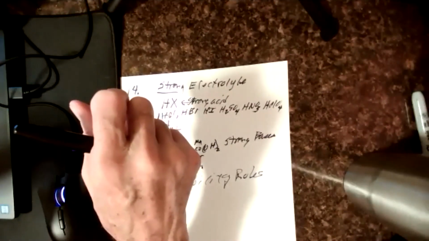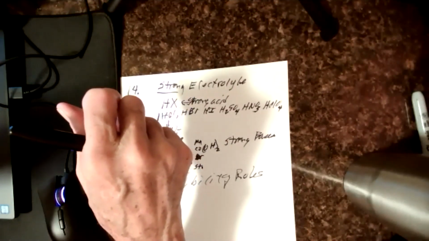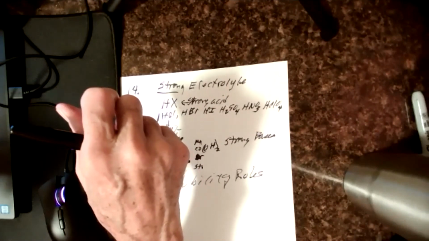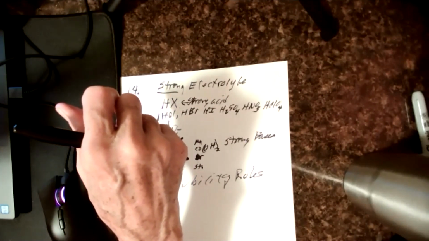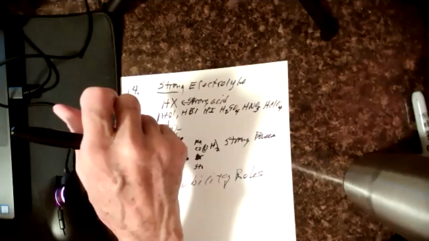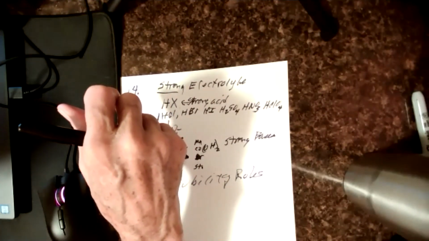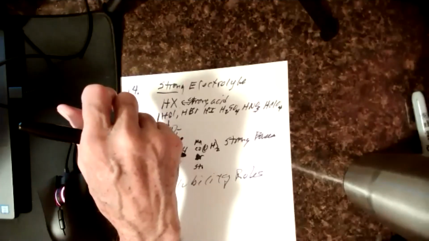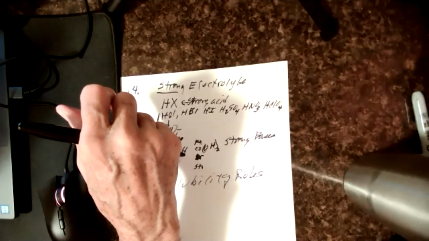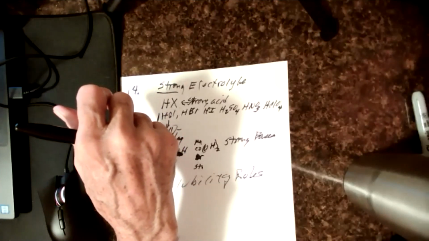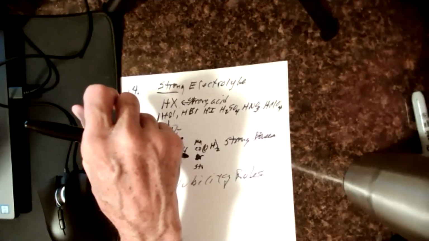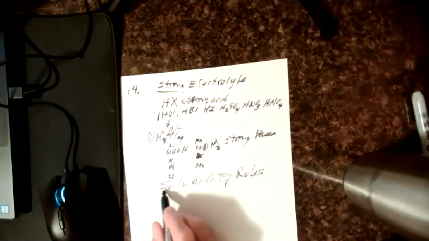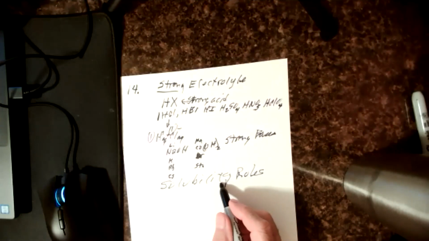The first rule, I think, is all chlorides, bromides, iodides, acetates, nitrates are soluble, except the chlorides, bromides, and iodides of silver, mercury, and lead are insoluble. So if you learn those solubility rules, that will tell you which things will break up.